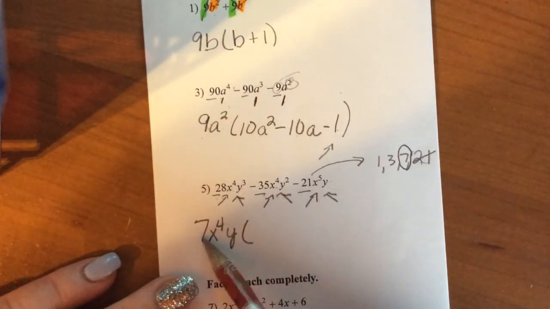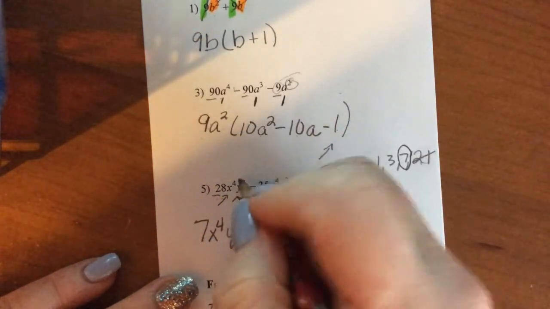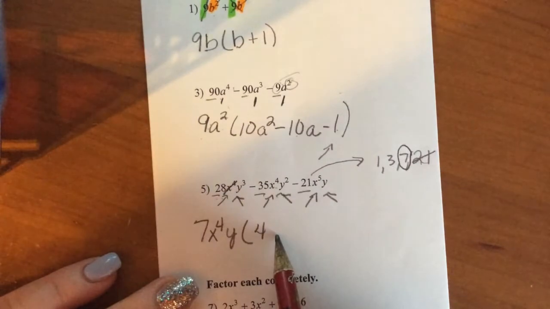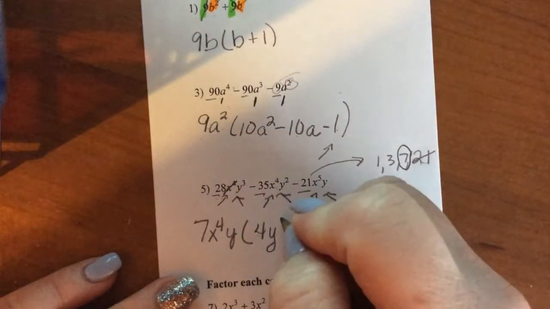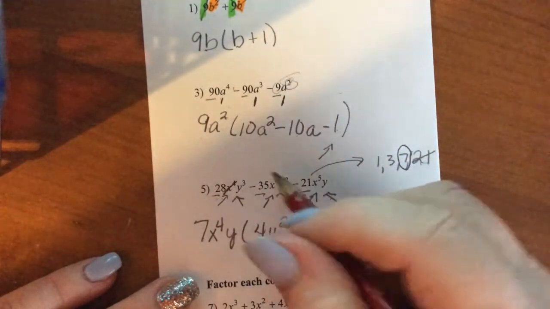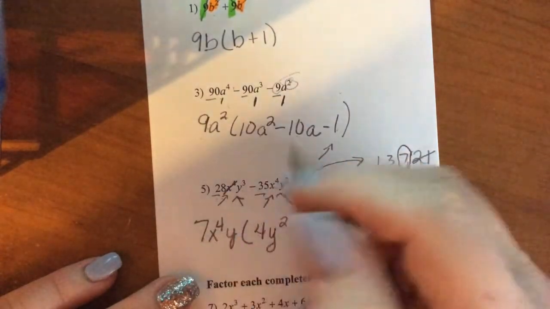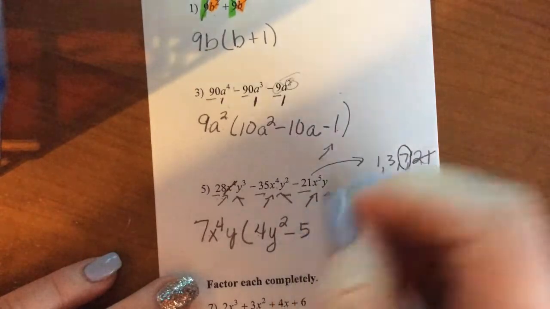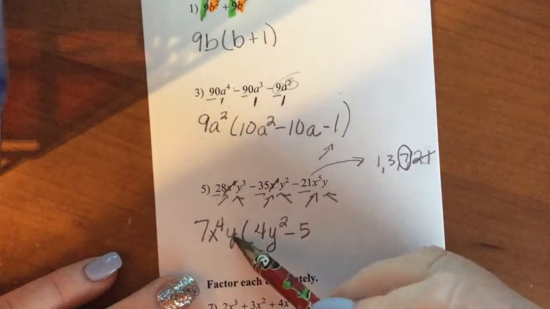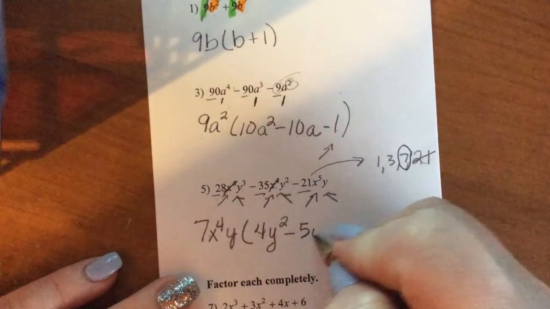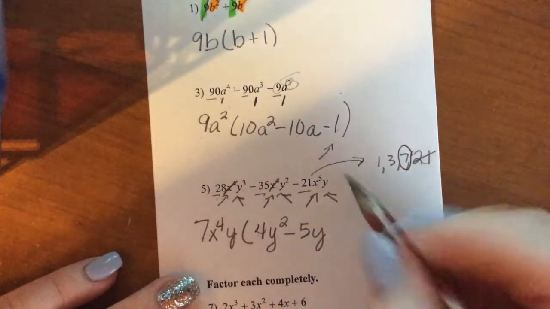28 divided by 7 is 4. All 4 of the x's were taken out, so I don't need to write them here. I'm taking 1 y away from here, so this will become y to the 2nd power, or y squared. Negative 35 divided by 7 is a negative 5. Took all 4 x's, so you don't have to write it here. Take 1 y away from the 2, I'm left with just a y.